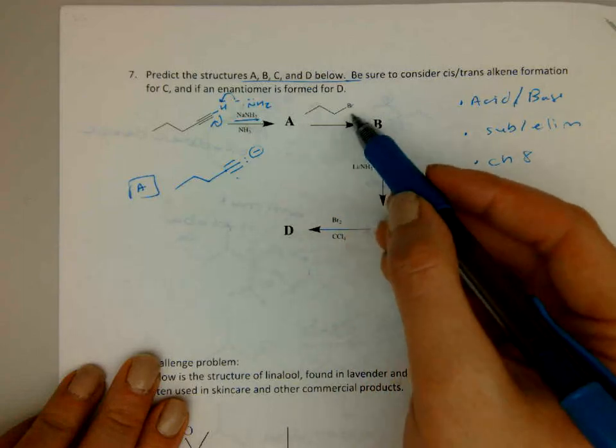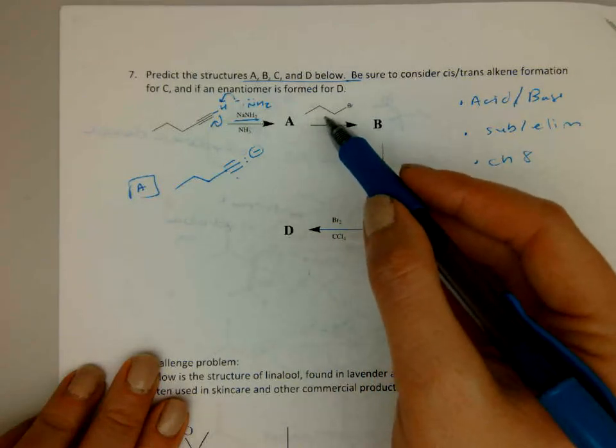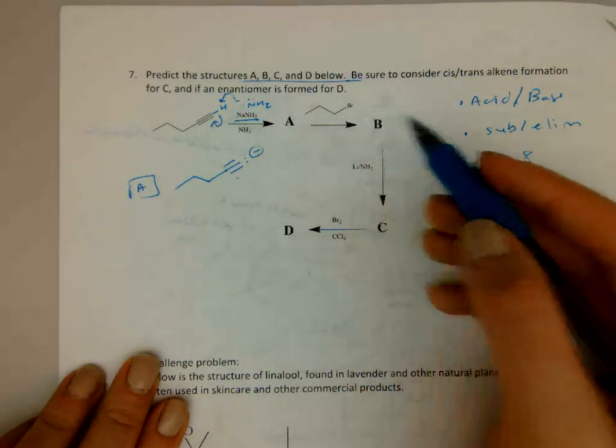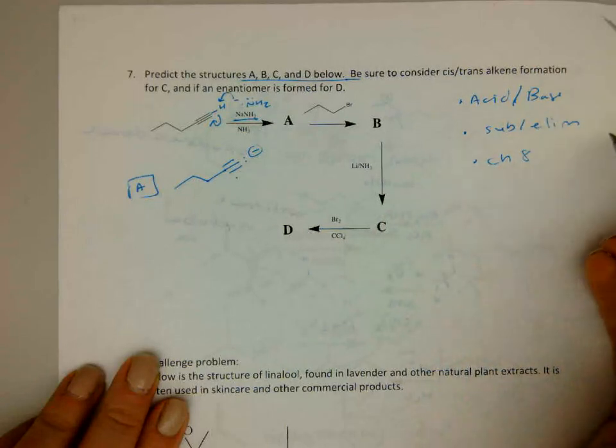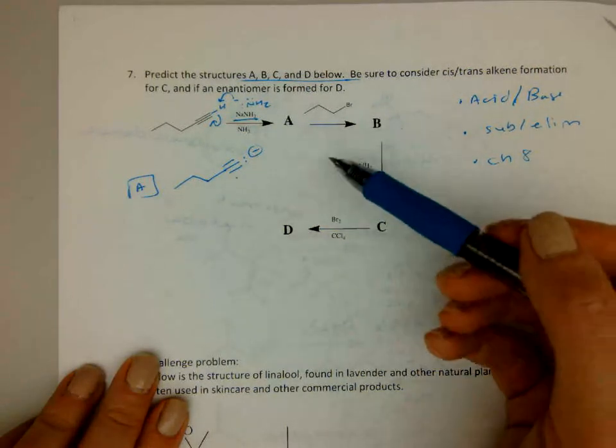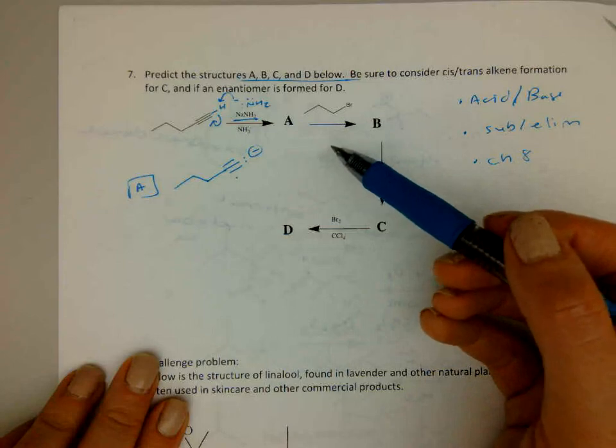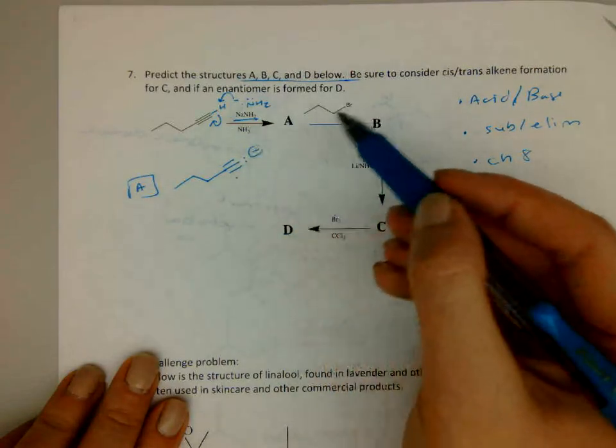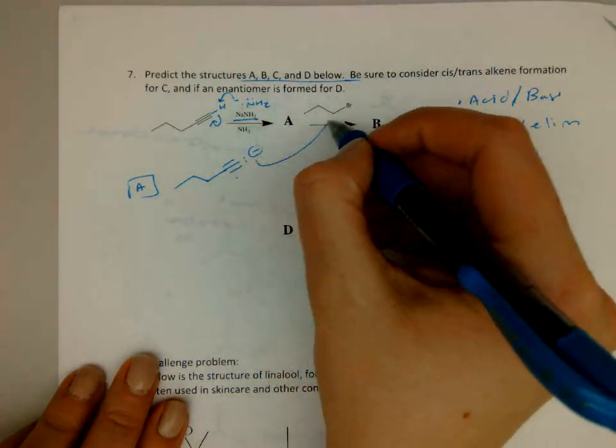And this is not an acid-base reaction because these all have pKas of like 50, so that's not going to go. So the next question is, is it substitution or elimination? Well, this looks like a really good candidate for an SN1 or SN2 reaction to me, because there's a strong nucleophile and a primary leaving group. So I'm going to go with that.